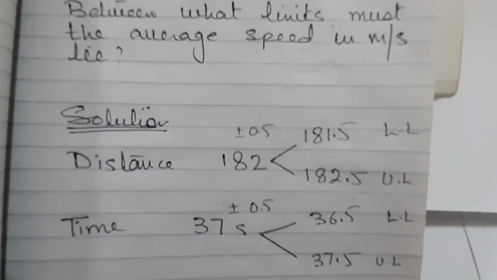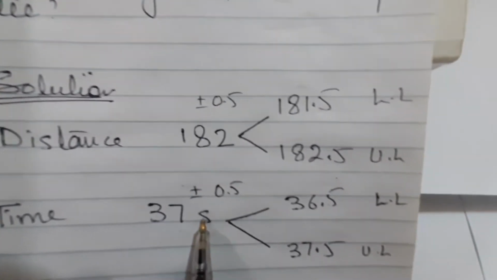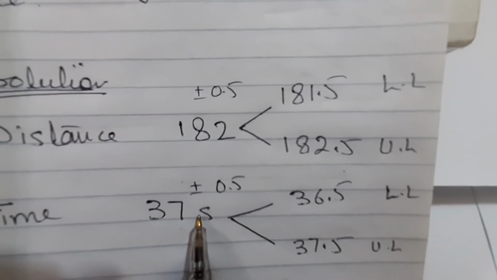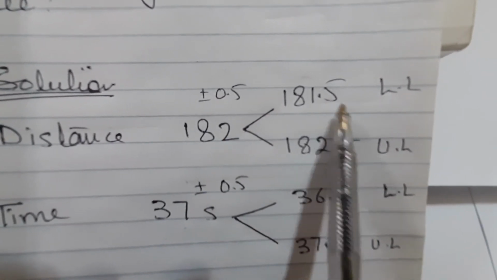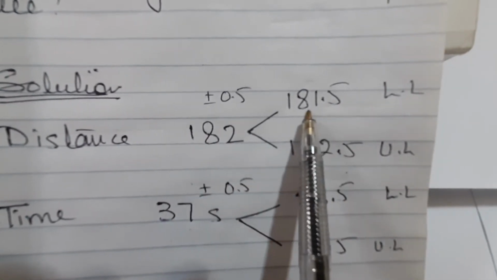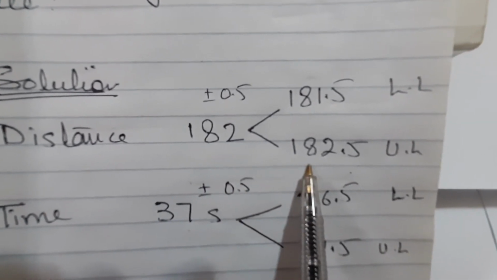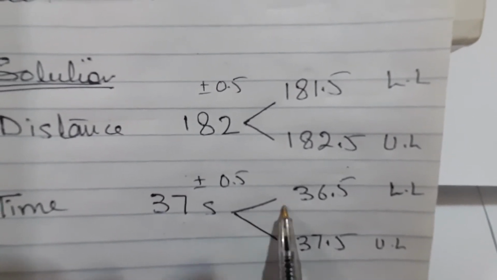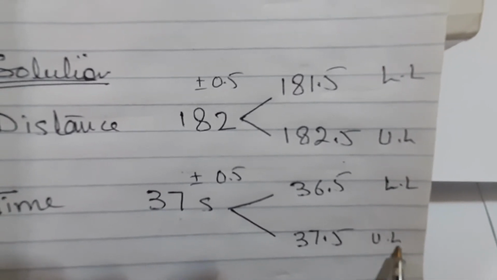According to this, my distance is 182 and time is 37 seconds. Both are given correct to the nearest meter and correct to the nearest second. So that's why I will add and subtract 0.5 to get the lower limit and upper limit. When you subtract 0.5 from it, you get 181.5. When you add 0.5, you get 182.5. Similarly here, when you subtract 0.5, you get 36.5, and when you add 0.5, you get 37.5. So this is the upper limit.